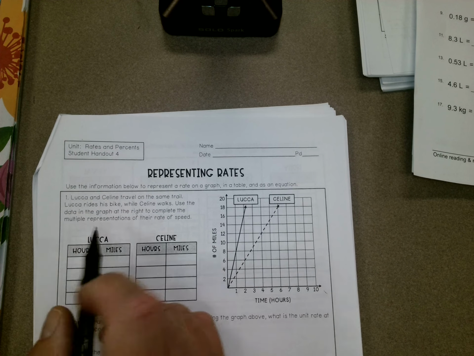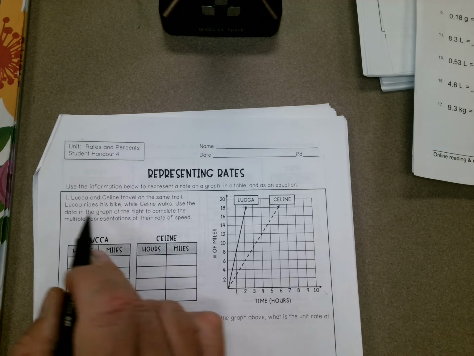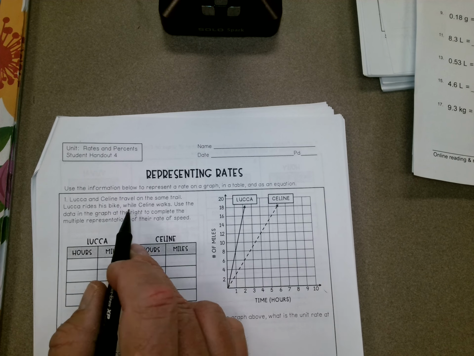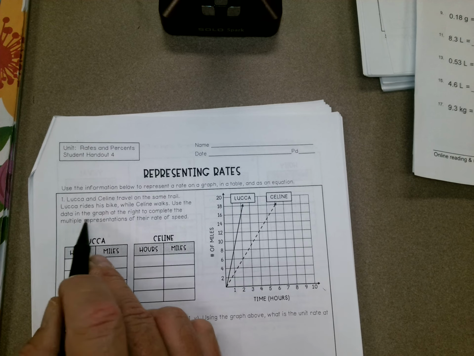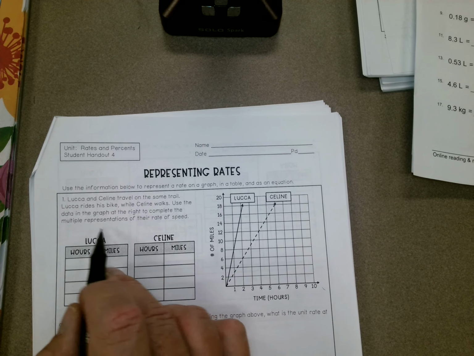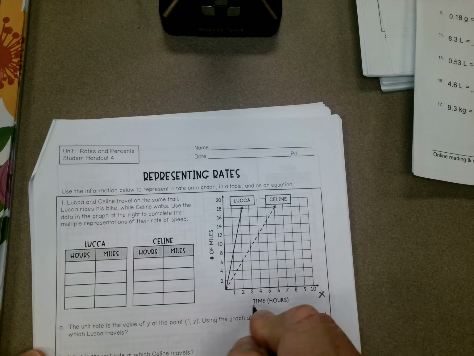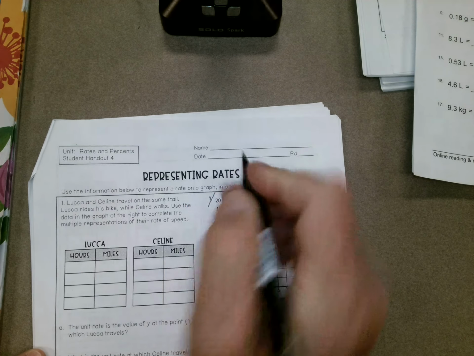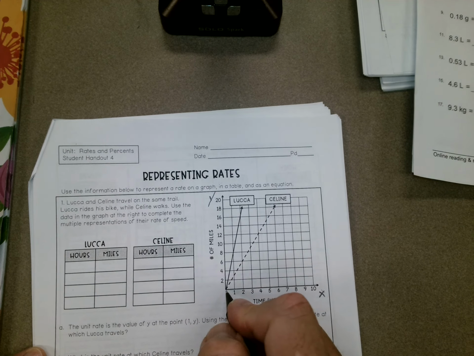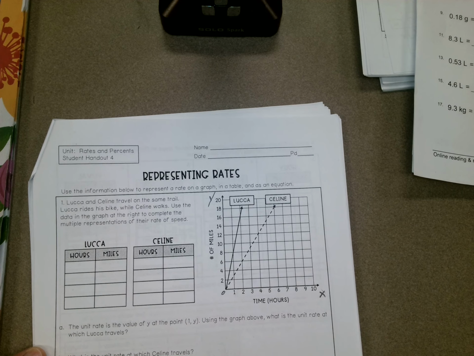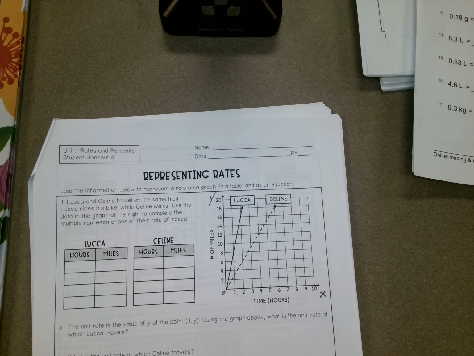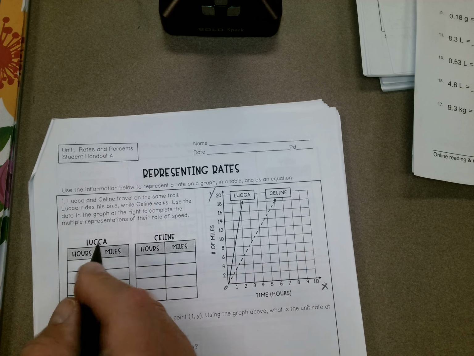So anyway, Luca and Celine travel the same trail. Luca rides his bike while Celine walks. Use the data in the graph at the right to complete the multiple representation of this rate of speed. Okay. So across the x-axis, we have time in hours, and up the y, we have number of miles. Remember, this is the origin, the 0, right? So I'm going to start with Luca, since he's right here.